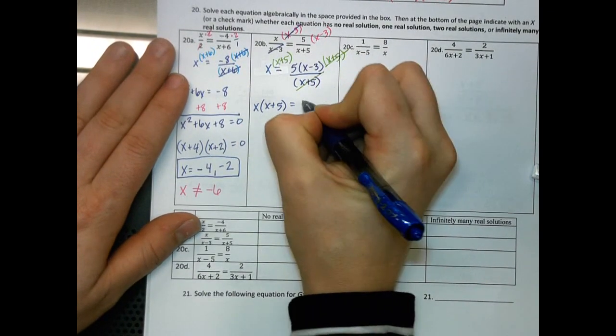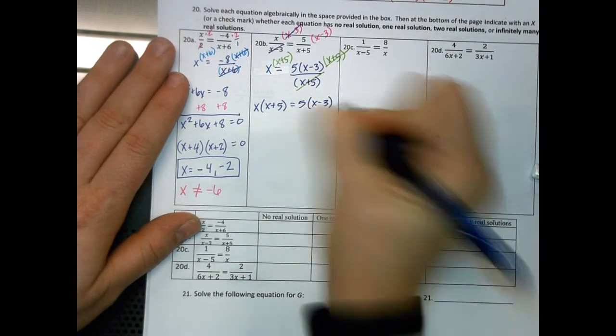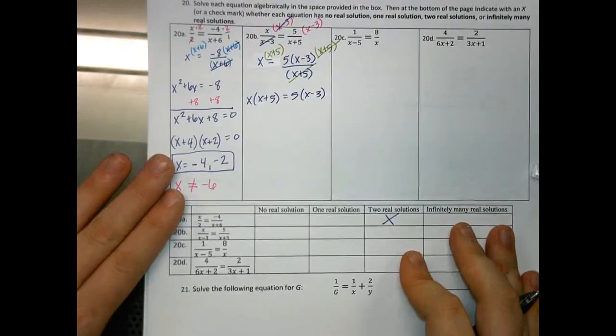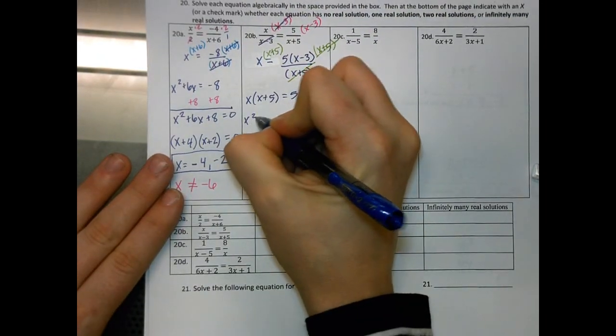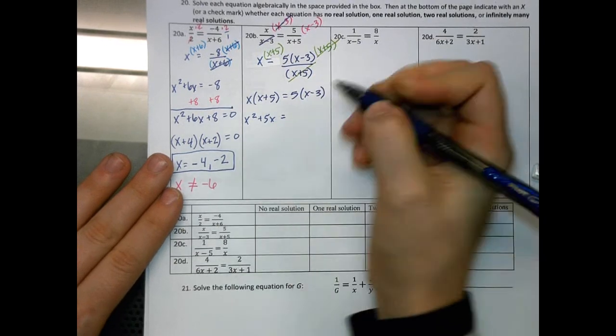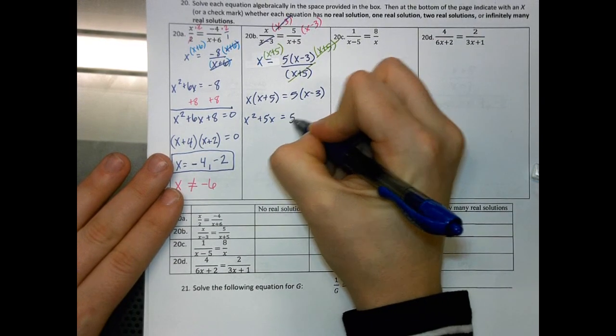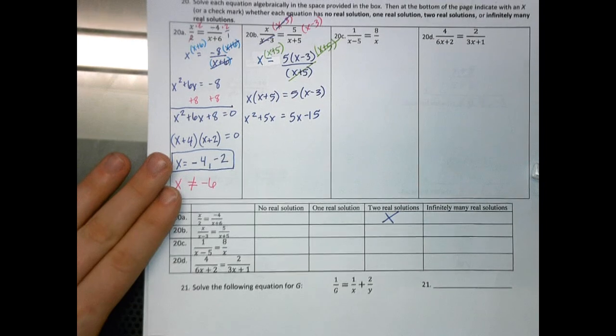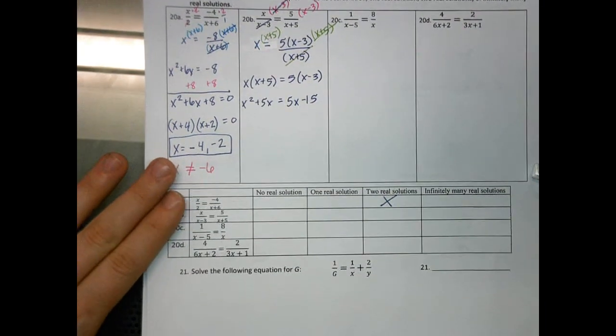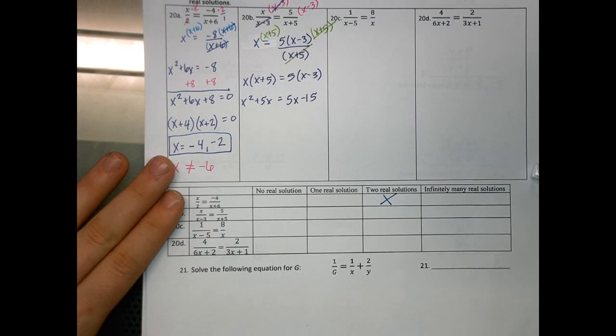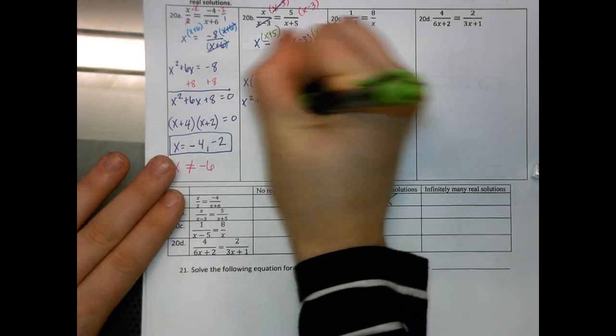What should I do now? Distribute. And I get x squared plus 5x equals 5x minus 15. What now? Good.